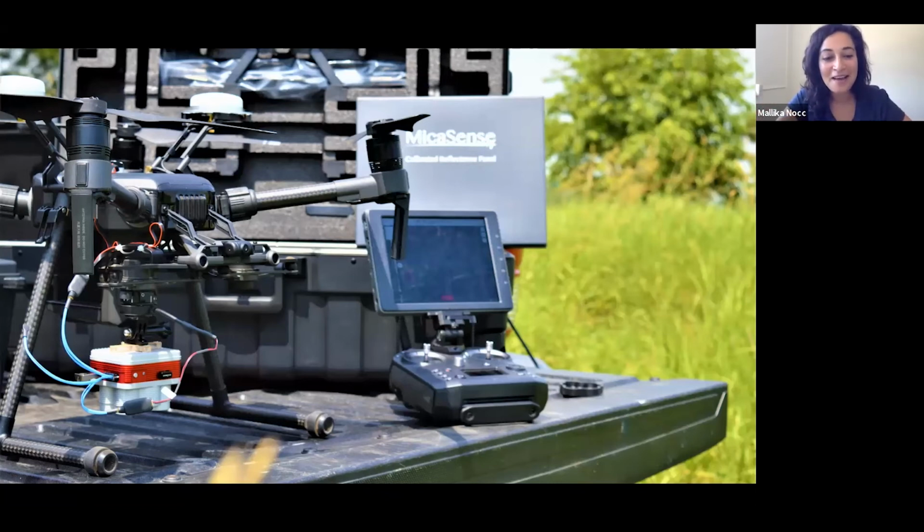That was a pain. So it was really nice, the idea of having everything coming in from one camera. And I was fortunate to be able to invest in this particular setup, which is a DJI Matrice 210 plus the MicaSense Altum. So that's what my group is using now.